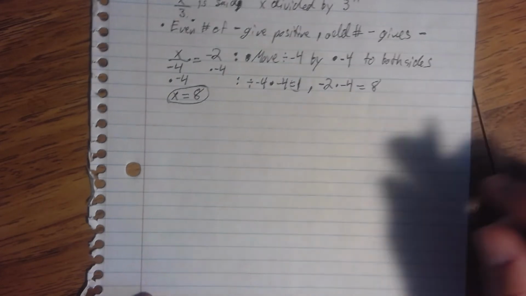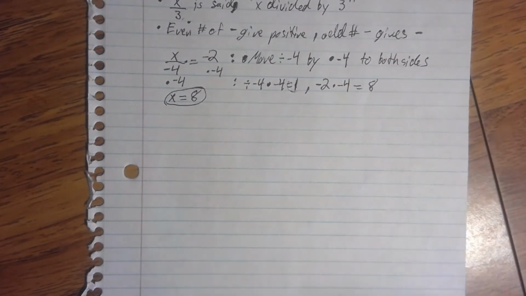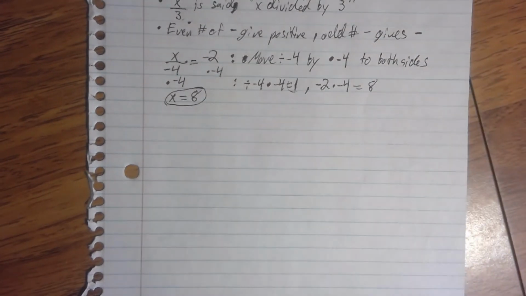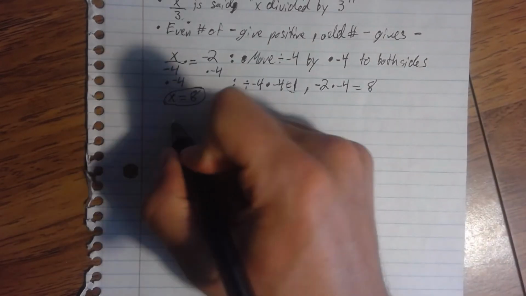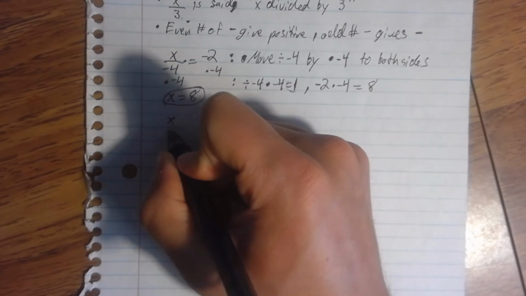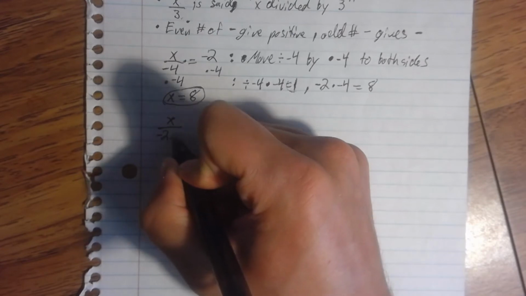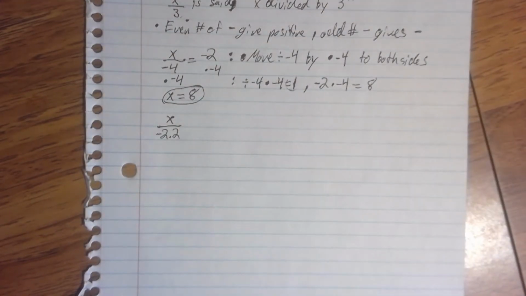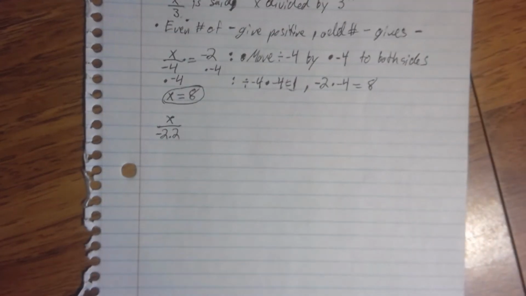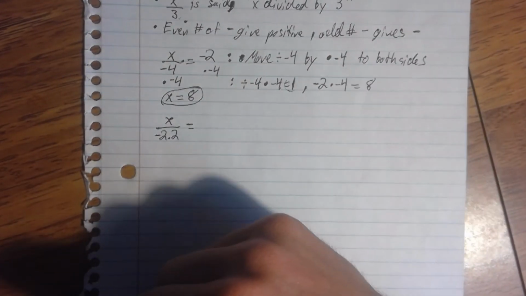Now we're going to look again at one that's got decimals. You notice we've done one with integers, one with decimals, and then one with fractions, and we'll continue that with our division in the next video. So we've got x divided by negative 2.2 equaling 4.1.